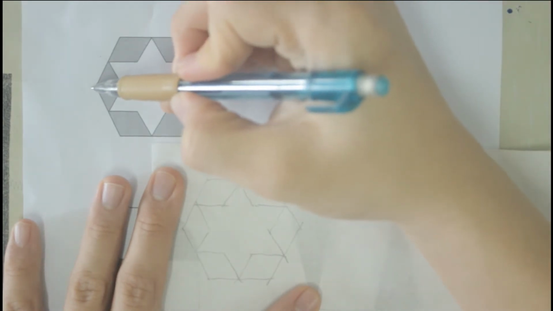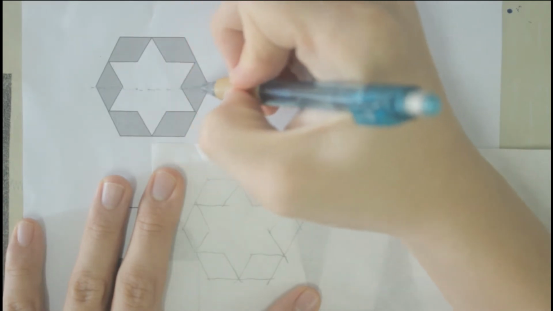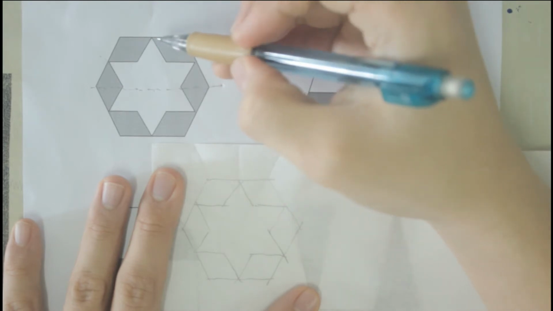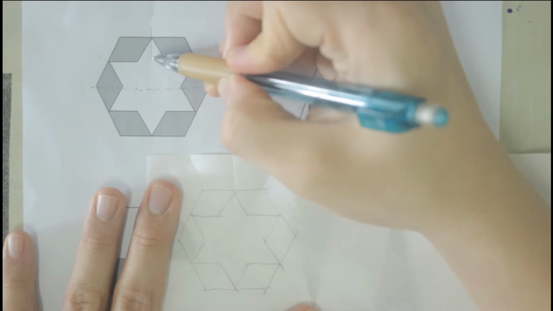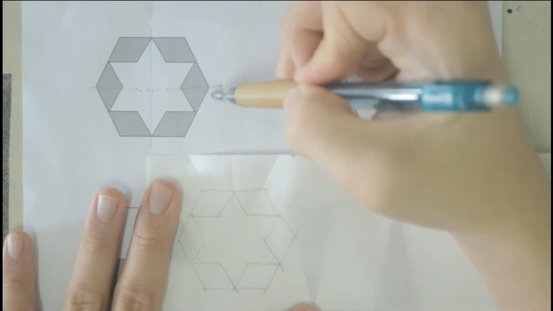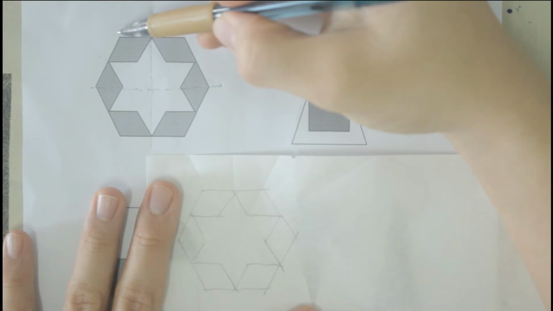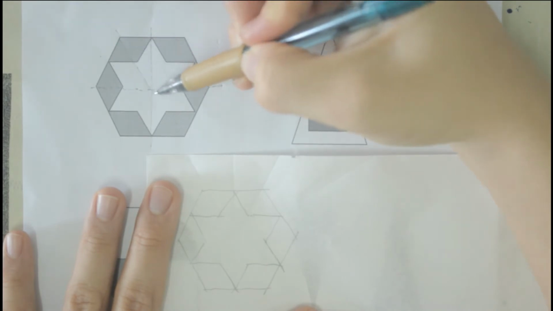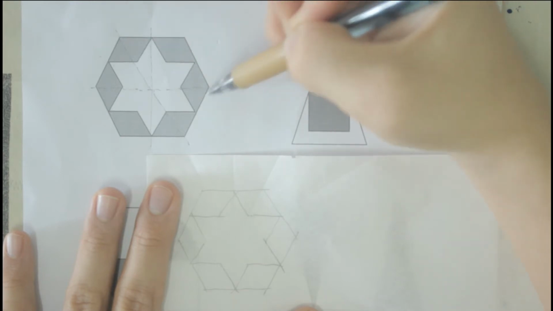If you were to fold this shape along this line, you can get exactly half. If you repeat it over this line, you can also get exactly half. This half is mirrored to this half. You can do the same on this line, where this half is the same as this half.